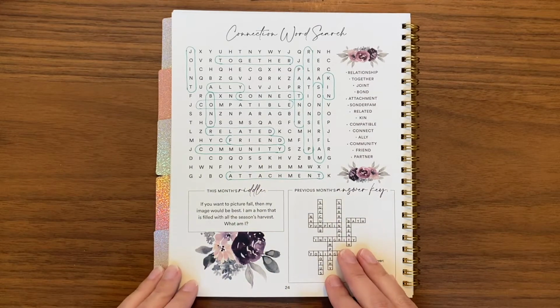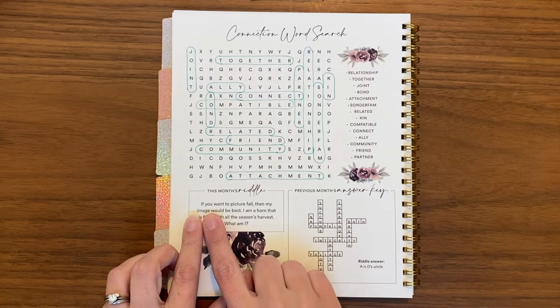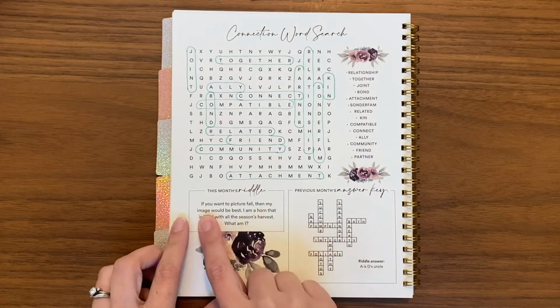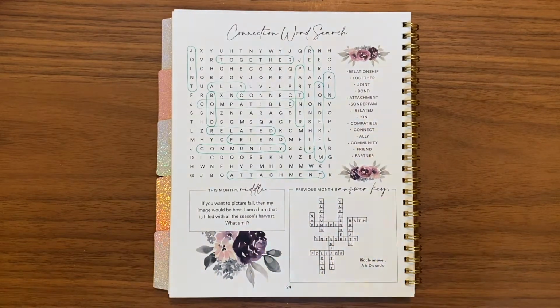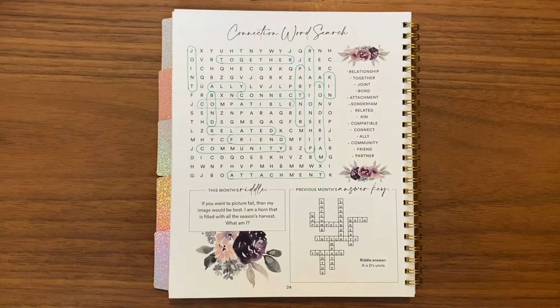So here's the riddle. It says, if you want to picture fall, then my image would be best. I am a horn that is filled with the season's harvest. What am I? Off camera here, I'm going to look up the answer. The answer is the cornucopia. Also known as the horn of plenty.